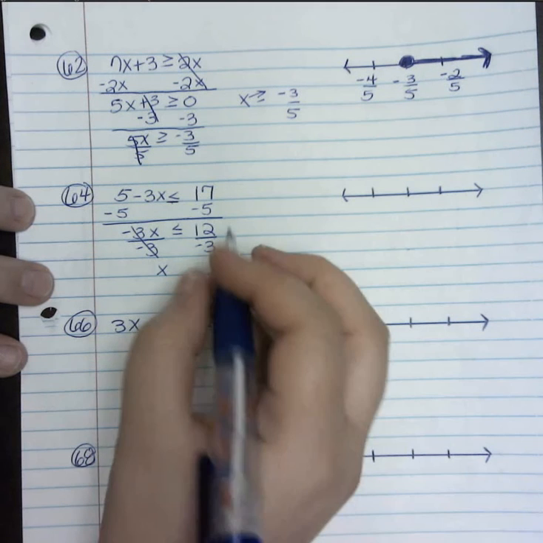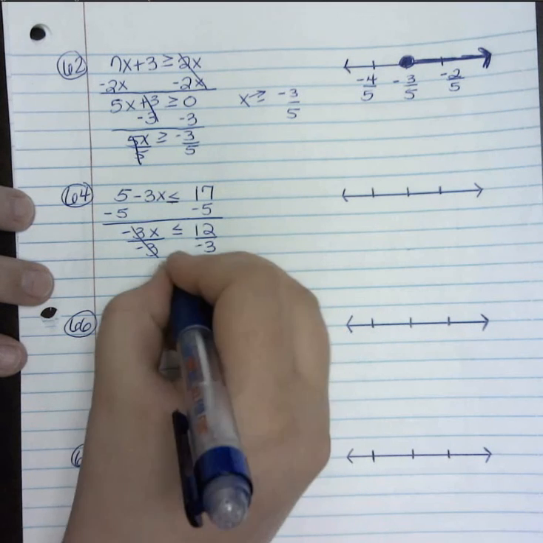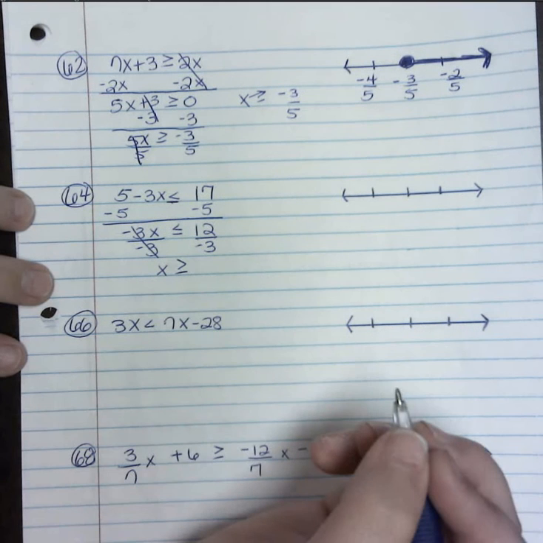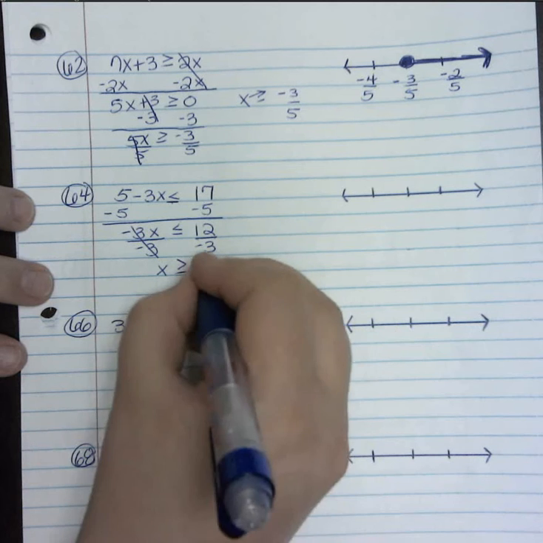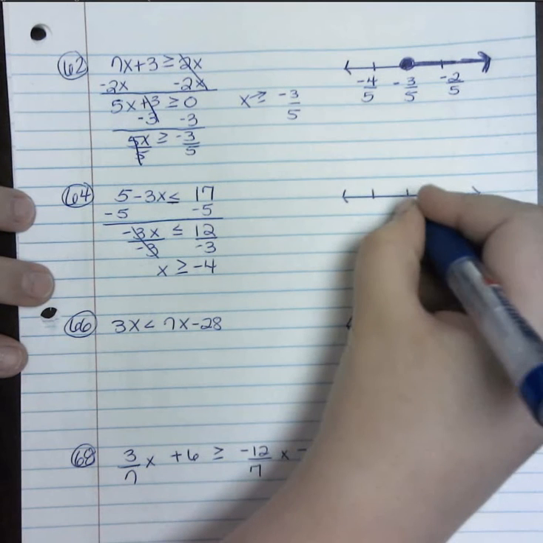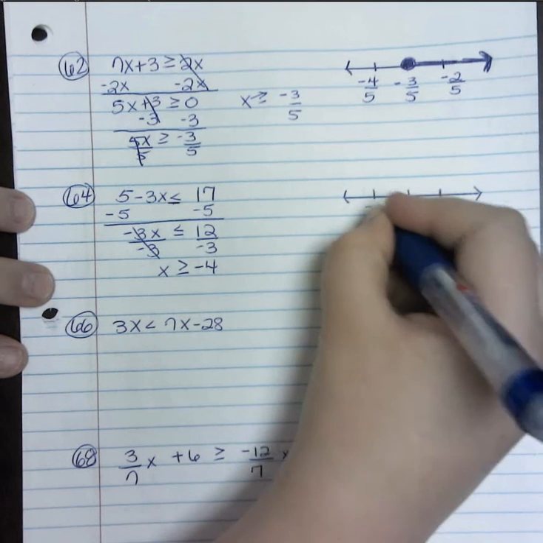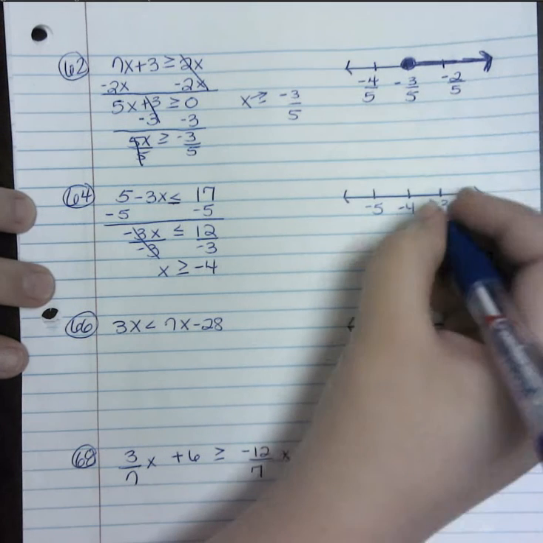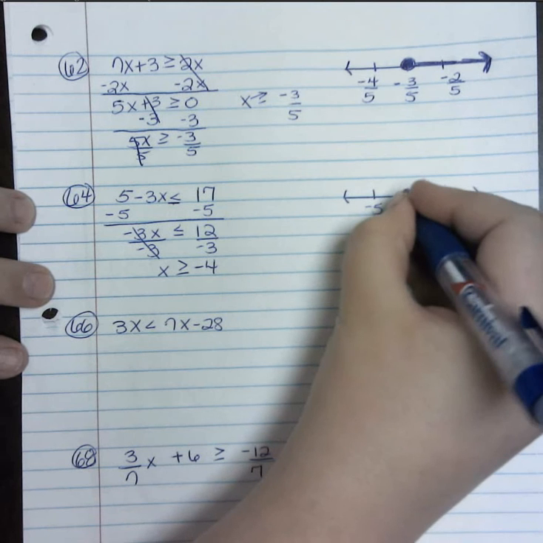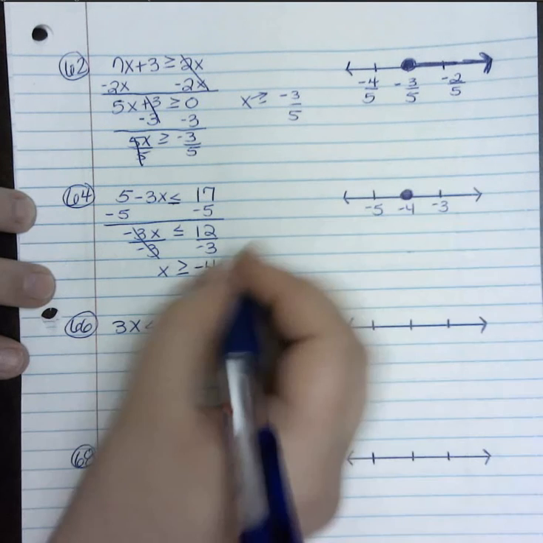So instead of writing less than or equal to, we're going to write greater than or equal to. 12 divided by negative 3 is negative 4. So label your tick marks. It's going to be a closed circle on negative 4, and we're going to shade to the right.